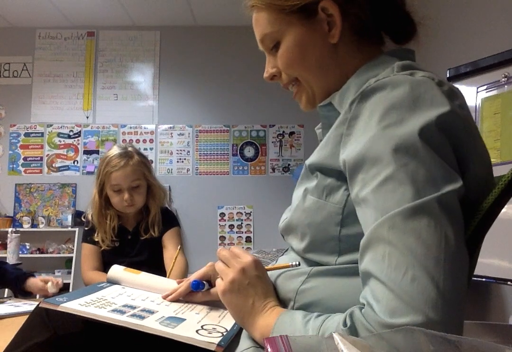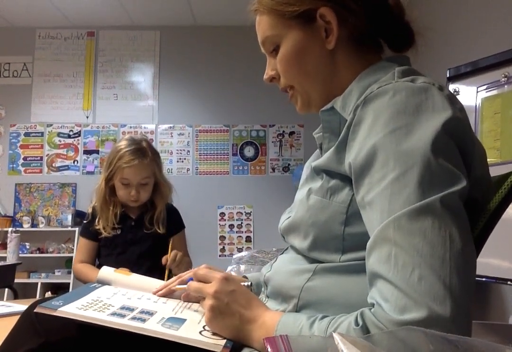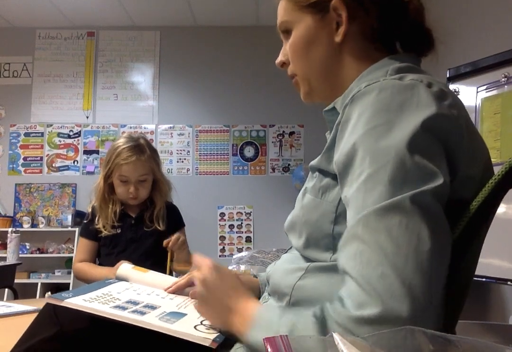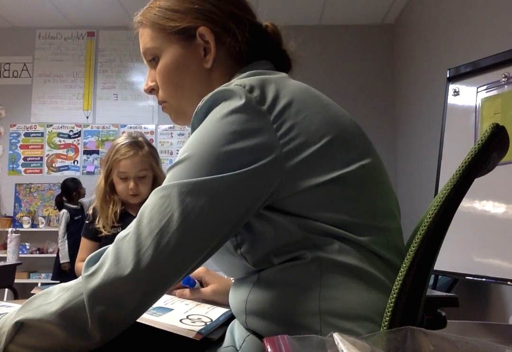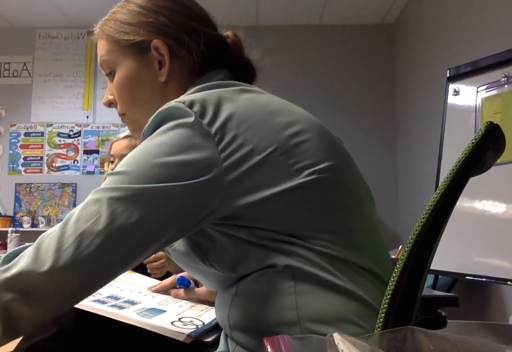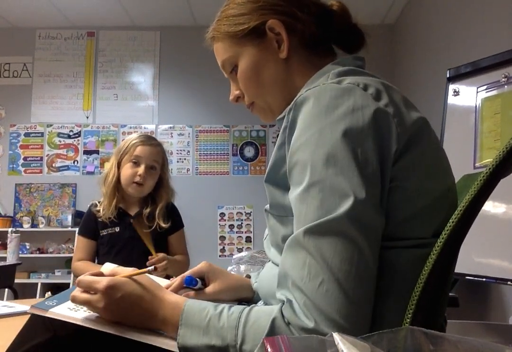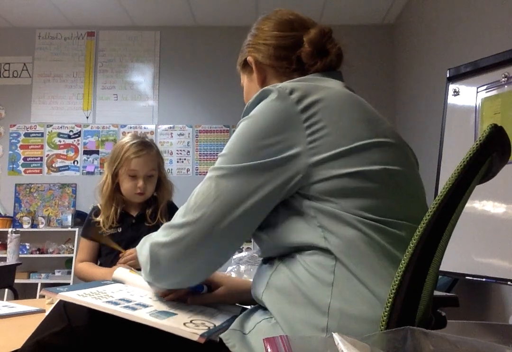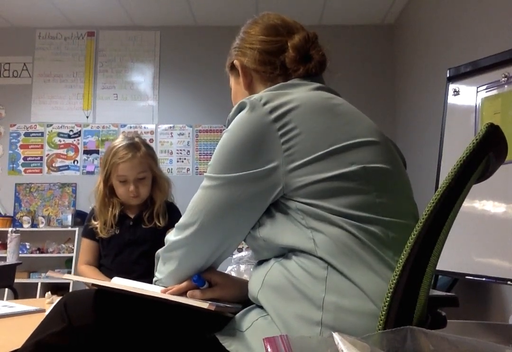All right, let's look at C. 2 7s is. So they're wanting us to add 2 groups of 7. So this is one group, and this is 2 groups. 4 3s is what? 4 3s. 1, 2, 3, 4.